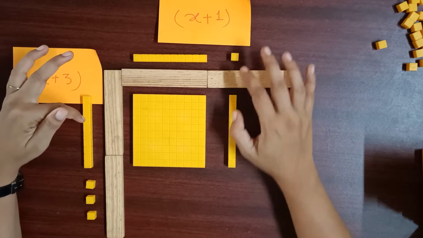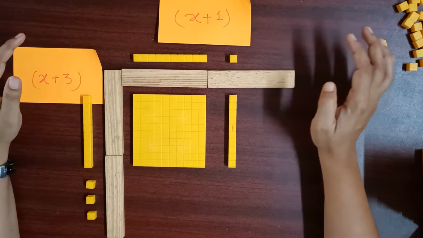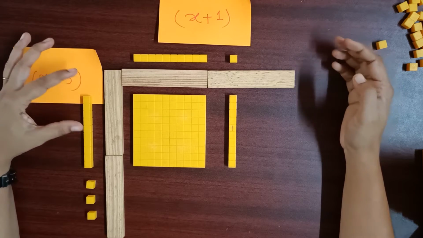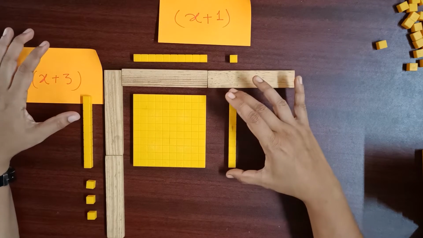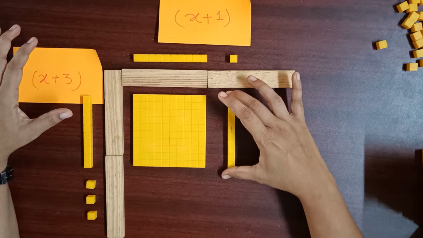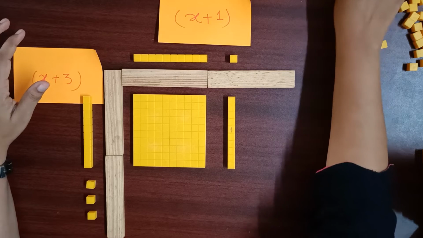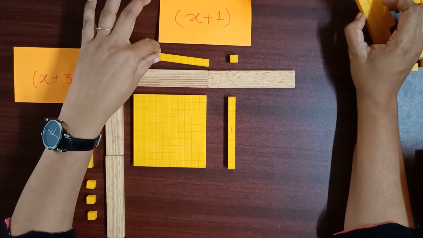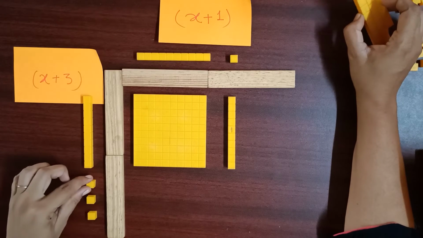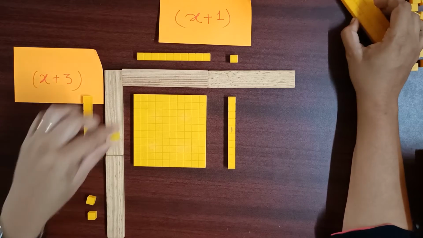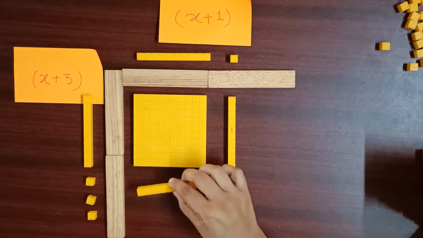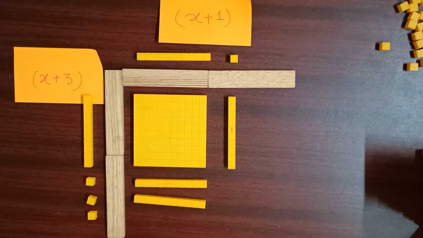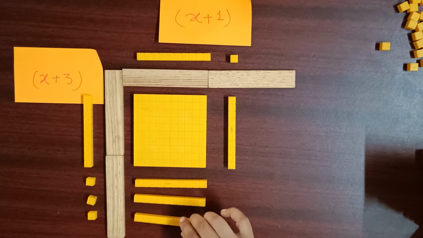If you do not know how this happens, pause the video and try to do it yourself on paper and pencil. 1 times any number or any variable ends up with the number or variable itself. And I'm going to follow the same process for 3 blocks, which I'm going to multiply with this rod over here. So 1 times x is x. 1 times x is x. And 1 times x is x.